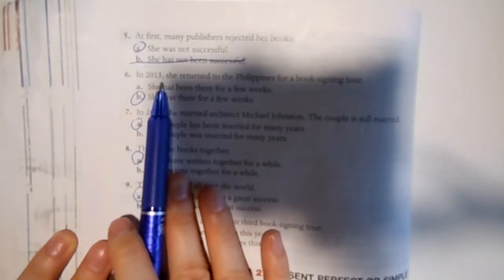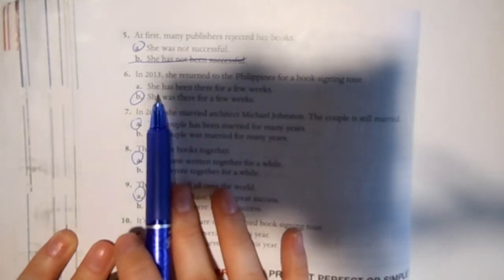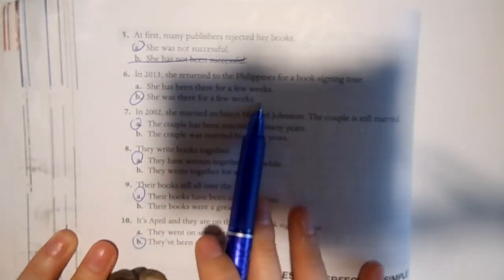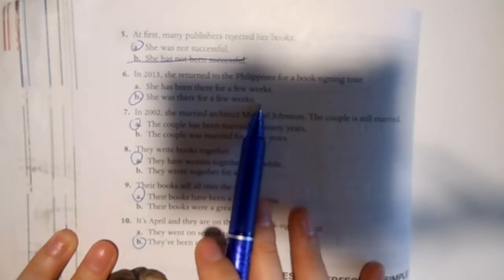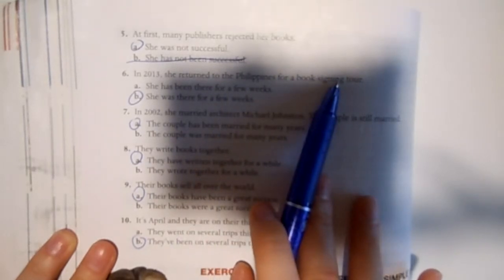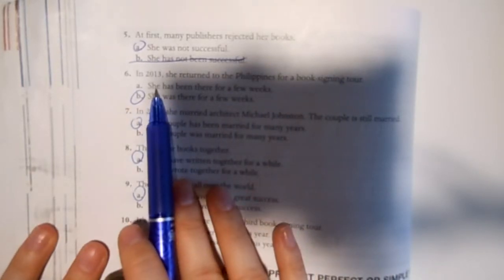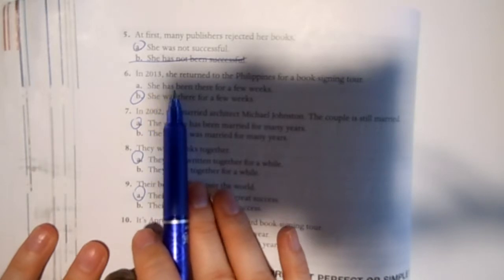In 2013, she returned to the Philippines for a book signing tour. She was there for a few weeks. She only went for the tour, which means that she was only there for a short time and then she came back to the United States. So we have to use the past simple. If we use this one, that means she went to the Philippines and she's still there, which doesn't make any sense.